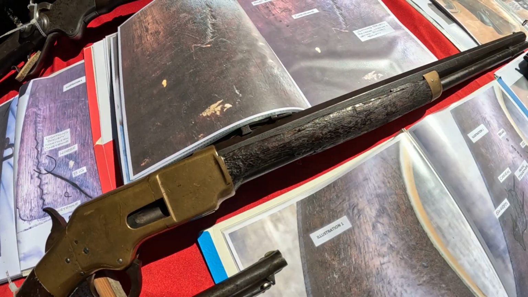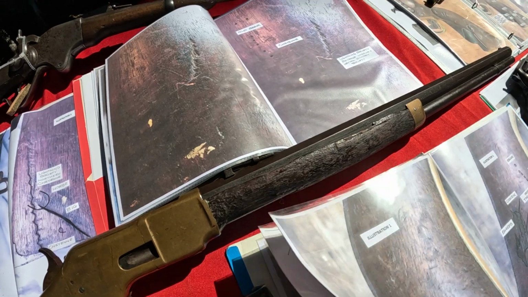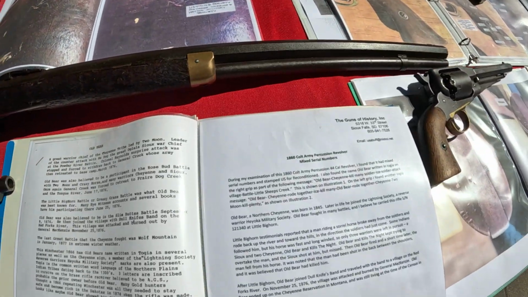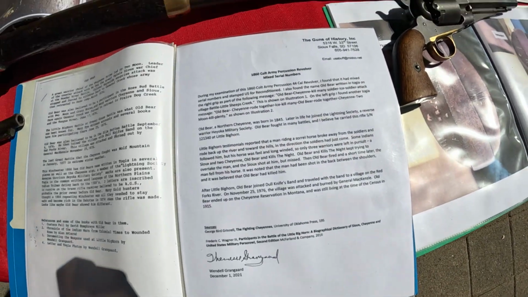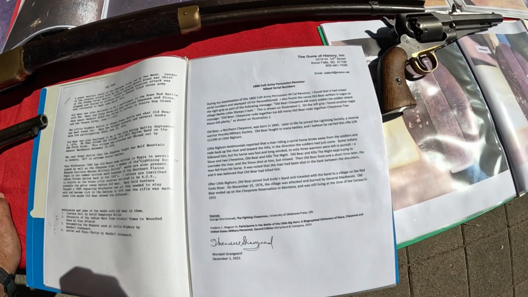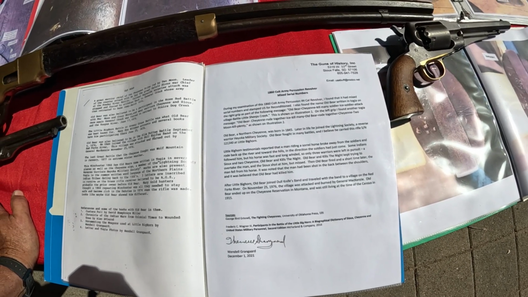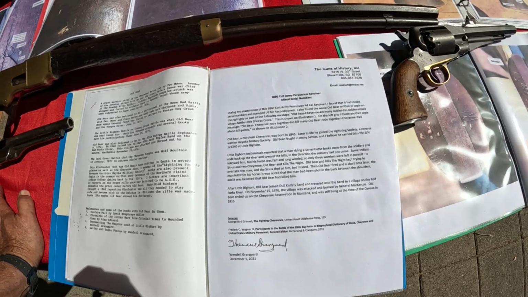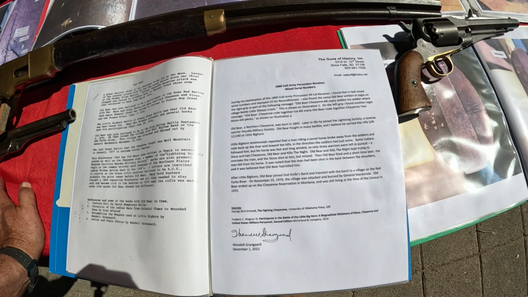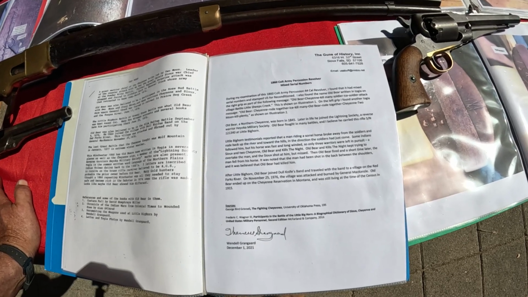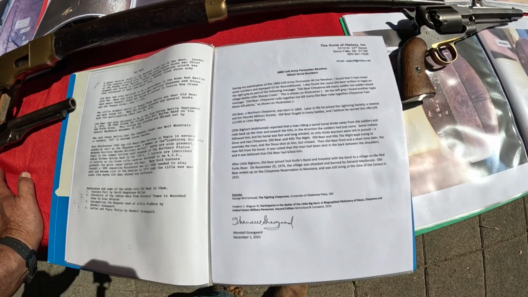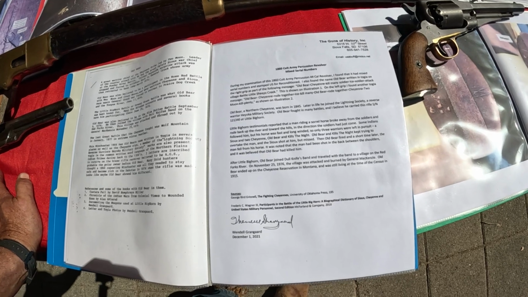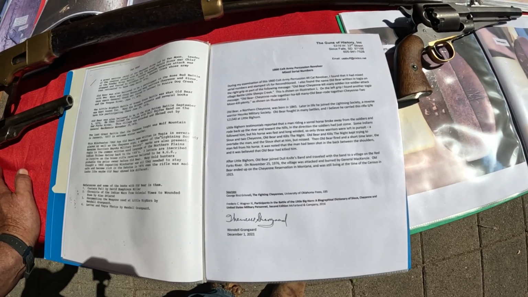Now I want to read you a story about Old Bear, and here it is right here, about at the Little Bighorn. Little Bighorn testimonials reported that a man riding a sorrel horse broke away from the soldiers and rode back up the river and toward the hills in the direction the soldiers had just come. He was going back to Reno to try and get help, I believe.